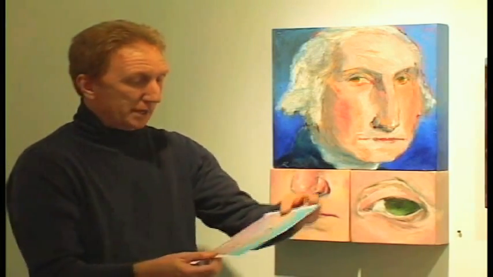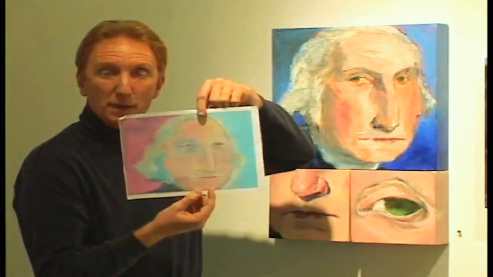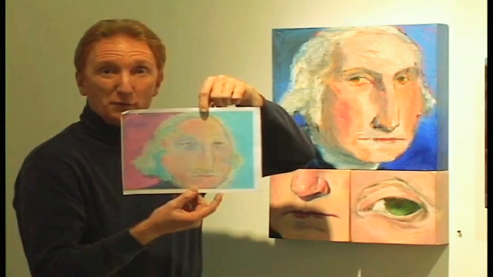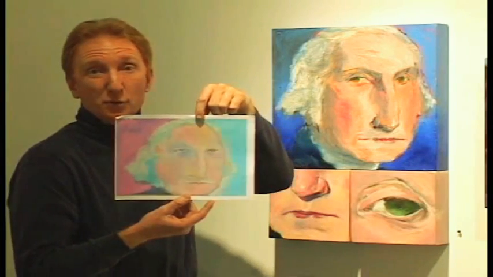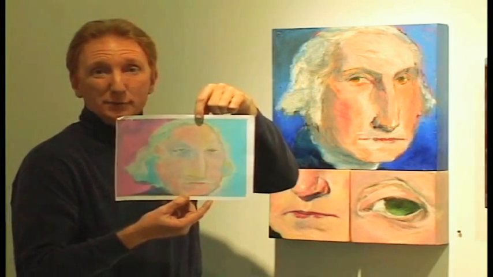But let me show you what I did first. I just did a generic, here's a digital color photo of what I did first. It's just a generic version of someone who lived in the Revolutionary War times. I think anybody would say, well, yes, it's George Washington, but it doesn't really capture his likeness.